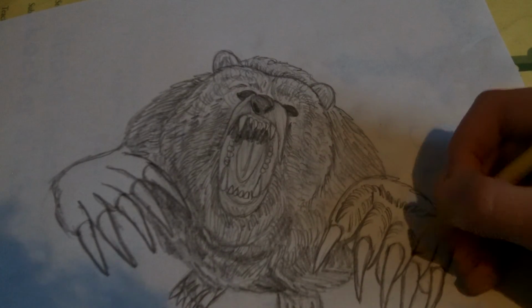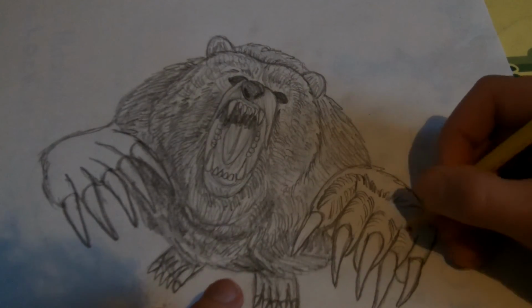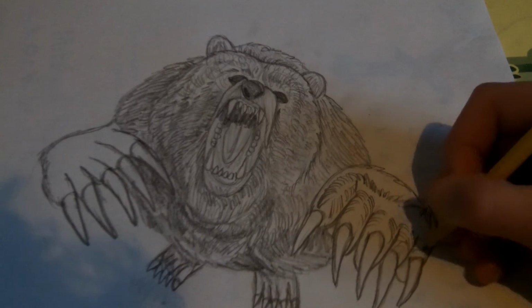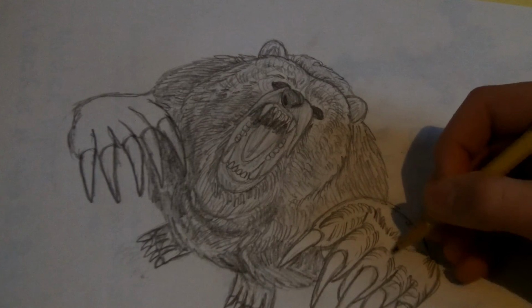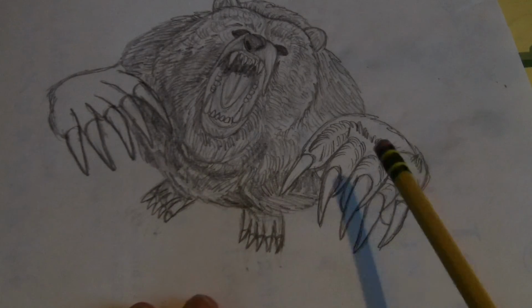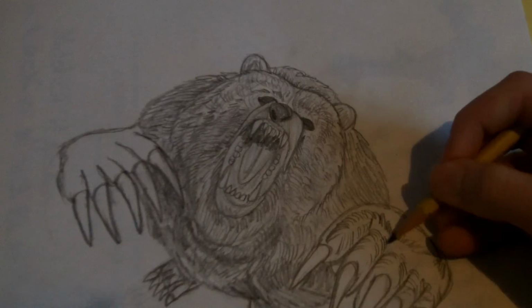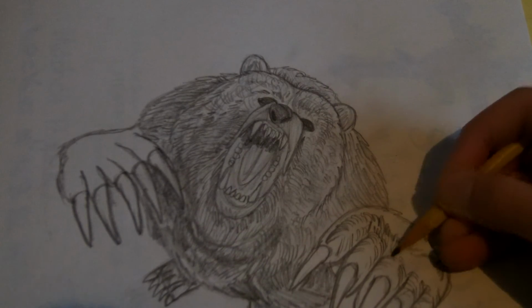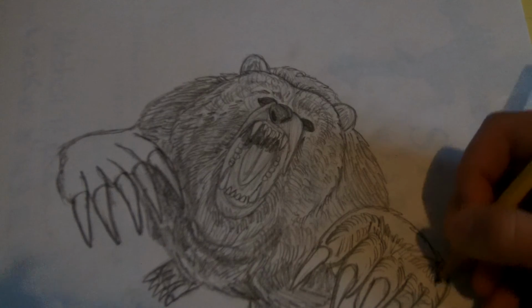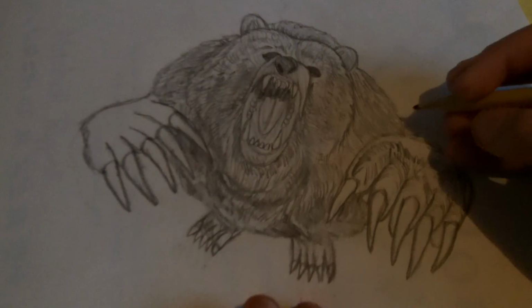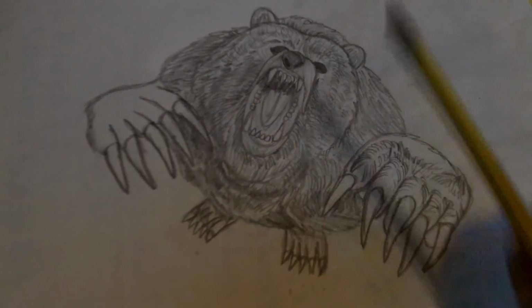Add it so that you can really see how it's all 3D, how those fingers are forming on the bear, on its big paws and claws.